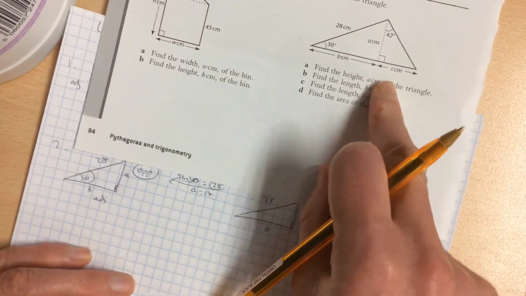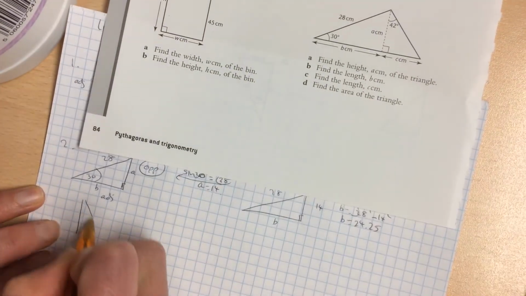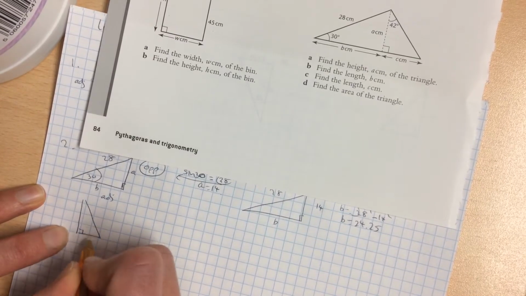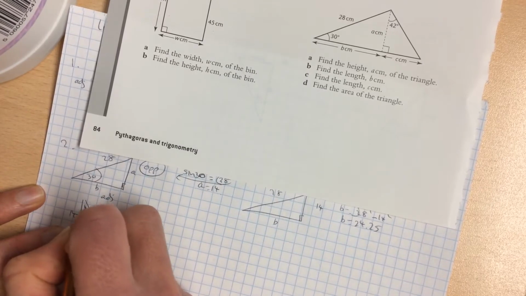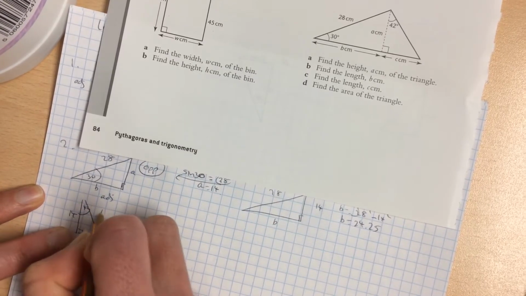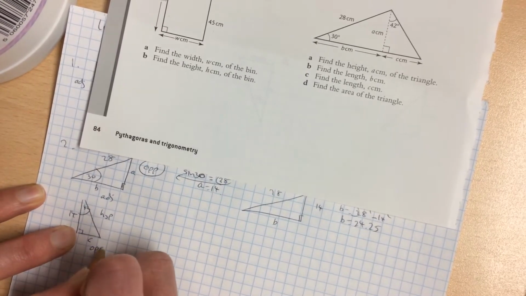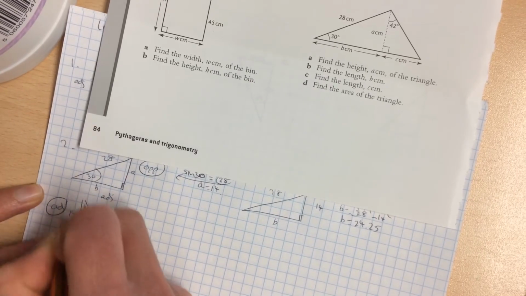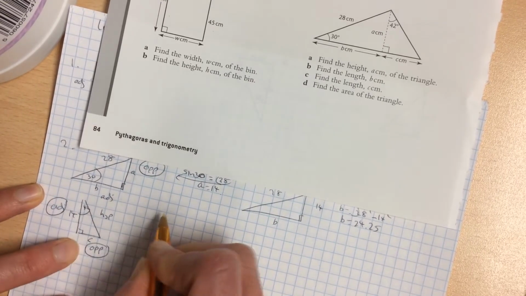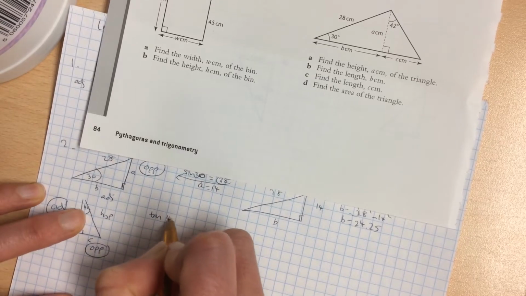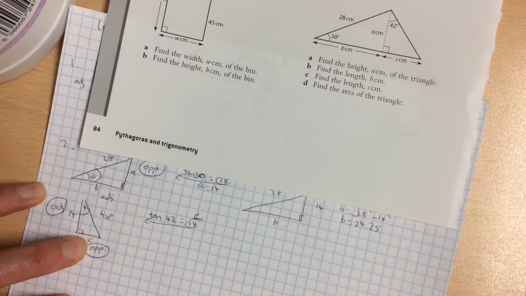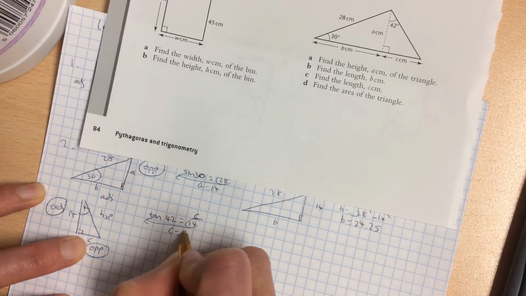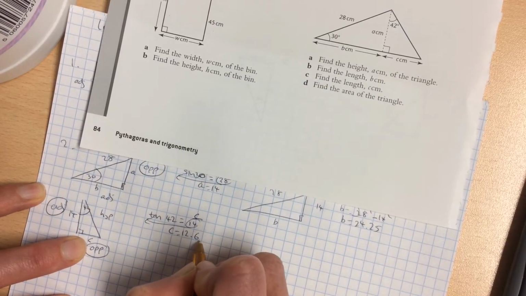Now C is the second triangle, so draw out the second triangle. You know what A is. A is 14 from up here. This is 42, and this is C. Hypotenuse, opposite, adjacent. You know the adjacent and you want the opposite, so it's tan. So tan, your angle, is opposite over adjacent. Bring that across. 14 times tan 42 gives you C to be 12.6.